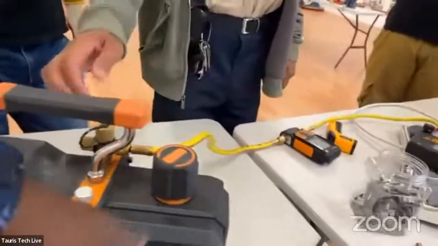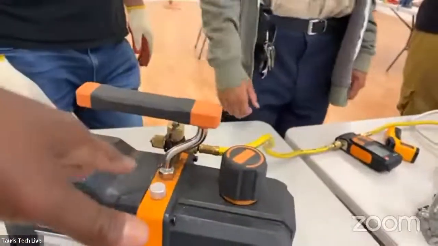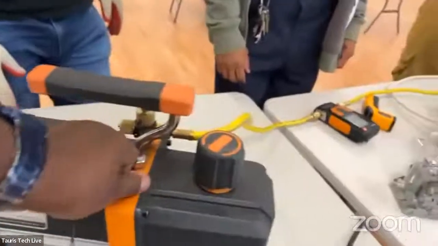Because really, you're supposed to change the oil every time you do this. Every time you use your vacuum pump, you're supposed to change the oil.